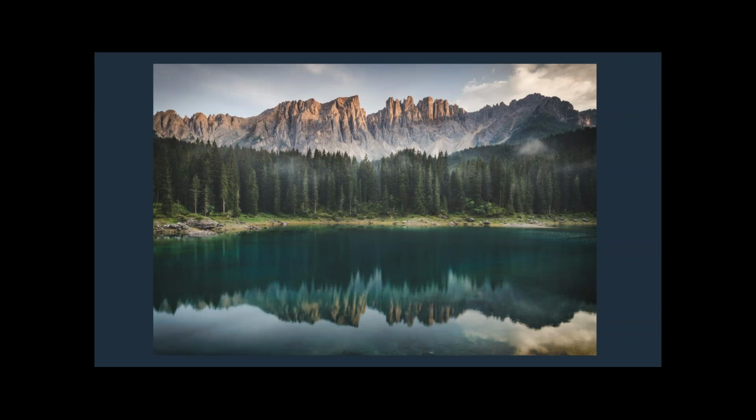Just one little snapshot from Italy. Here you can see my beloved Dolomites in northern Italy. This is Lago di Carezza. If you're planning to spend some time in Italy, these and the tons of other locations totally deserve a visit. Just ask me.